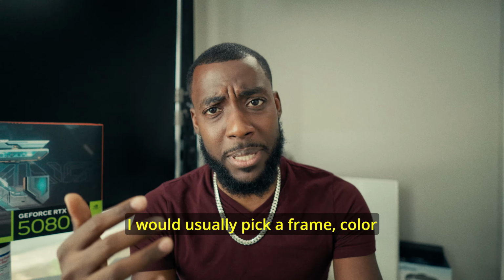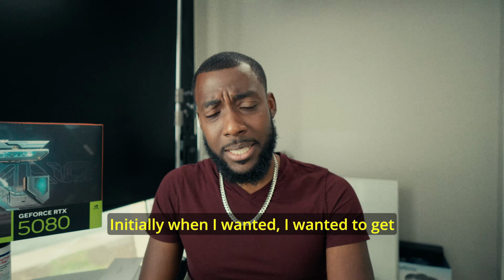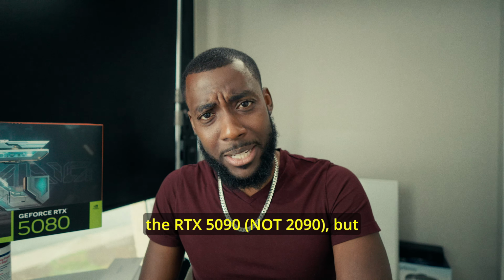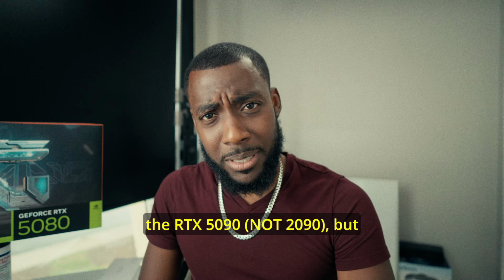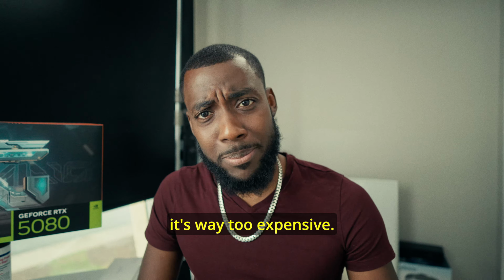Initially, I wanted to get the RTX 5090, but it's way too expensive. One of the pitfalls is that when I look at NVIDIA's website, they say this card is about $1,000 when you buy it from them, but I could not find it anywhere for that price. The only price I could find was $1,500. Hopefully this is changing. So this is the RTX 5080.